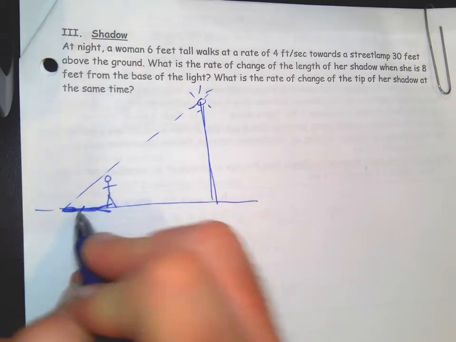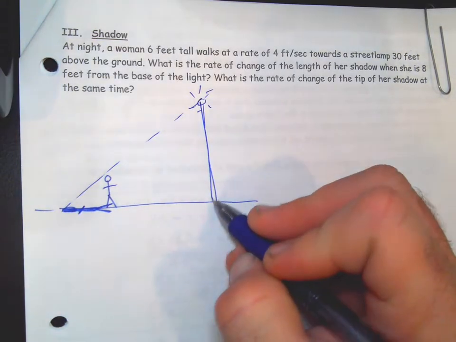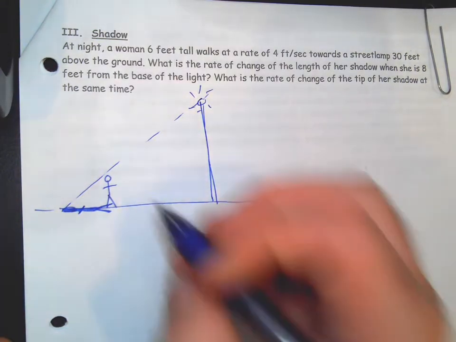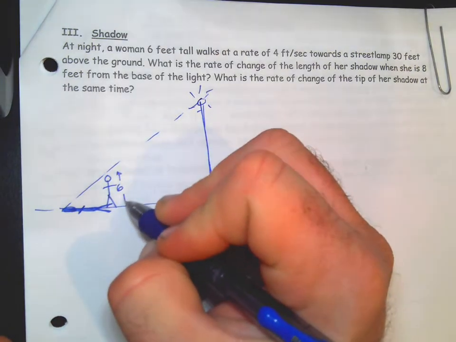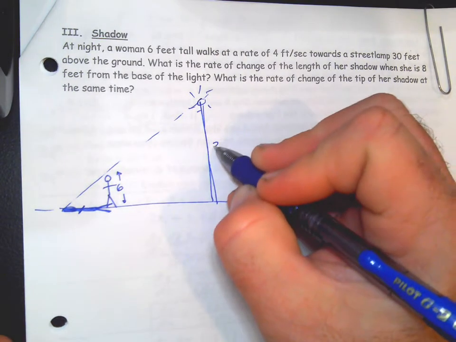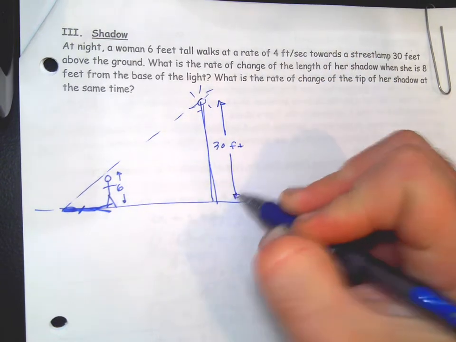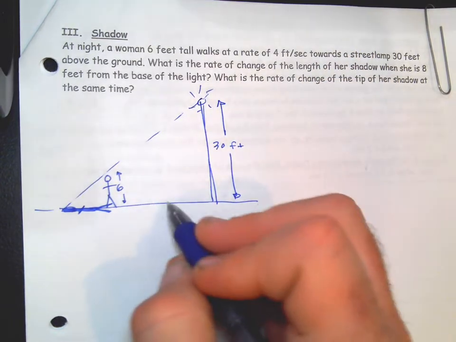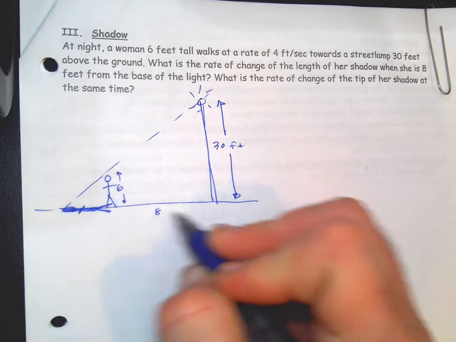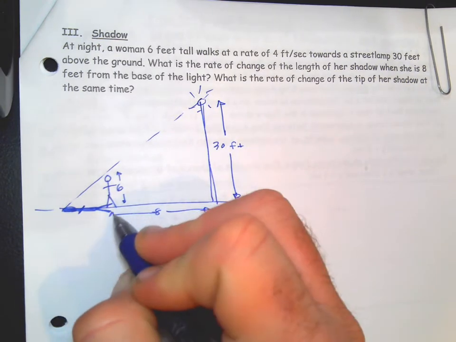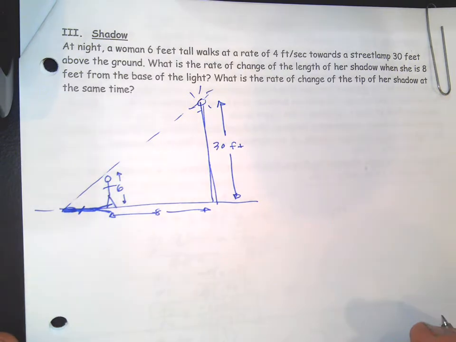Right? I think it's good to have a simple picture. And she's 6 feet tall, right? And the street lamp, I think, is 30 feet tall. It's not changing. So label that, and it says when she's 8 feet away from the street lamp. Okay. So what is the rate of change of the length of her shadow?